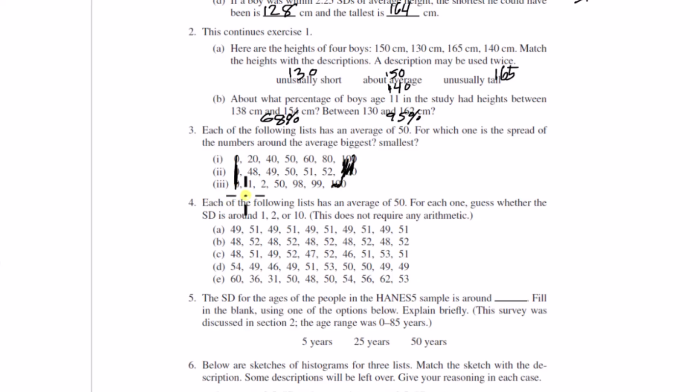All right. Now, okay, this has the largest spread. You have 1, 2, 98, 99. That's as far away from 50 as you can get, other than 0 and 100. So this is the largest.